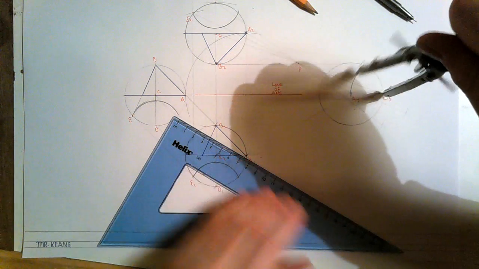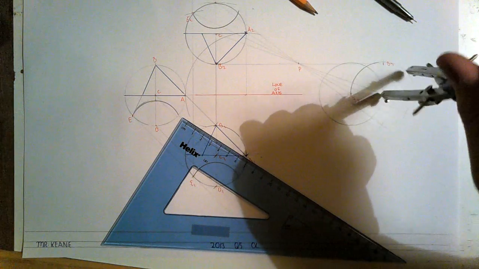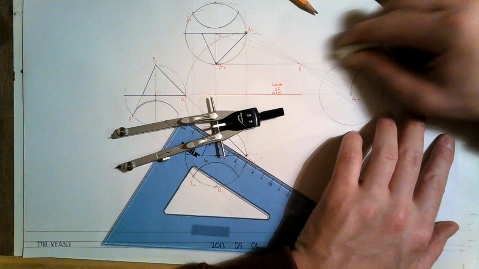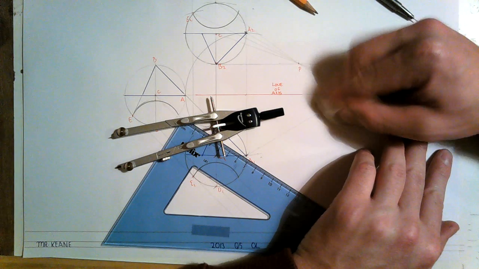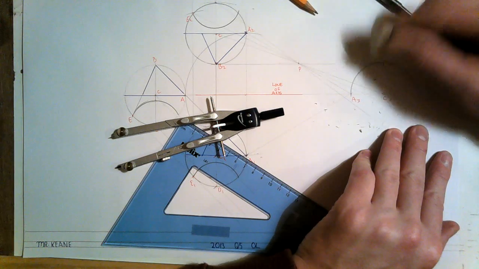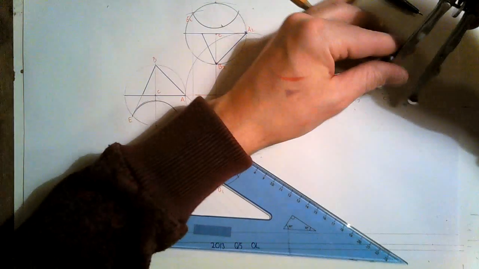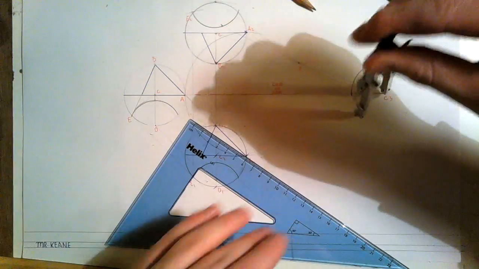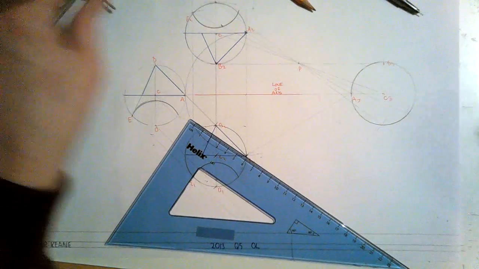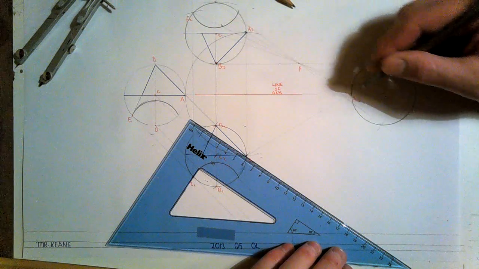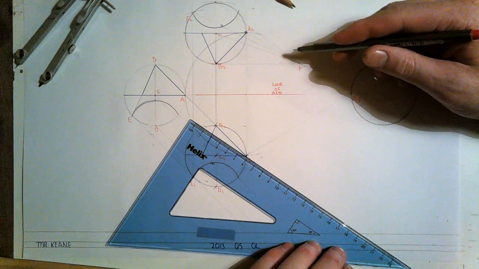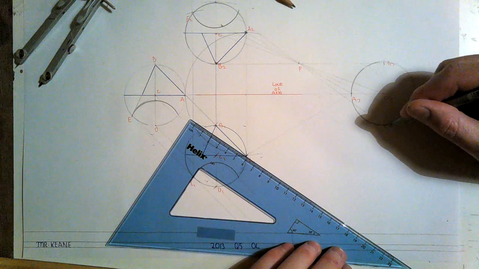Let's see, the central circle is C, C for center. See if the center point and the circle goes through A. Okay, so you can see where E came through here. E3 and D3.